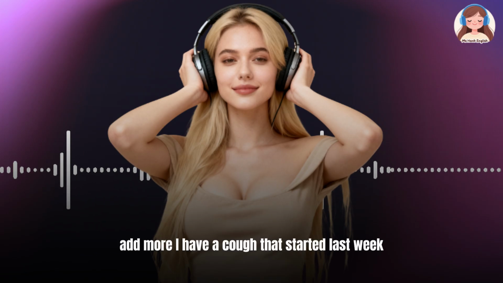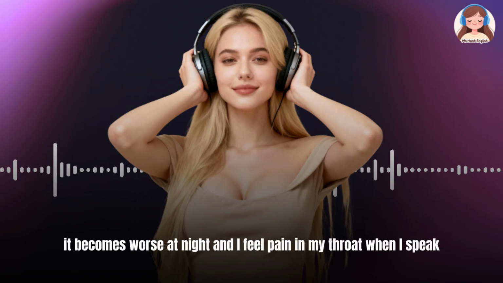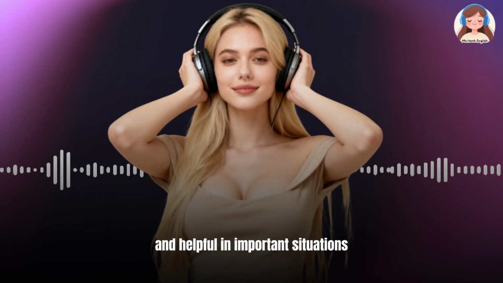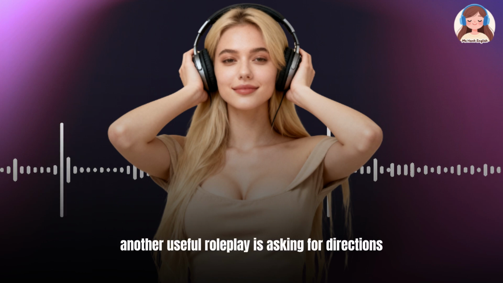Add more. I have a cough that started last week. It becomes worse at night, and I feel pain in my throat when I speak. This type of practice makes your communication clear and helpful in important situations. Another useful role play is asking for directions.